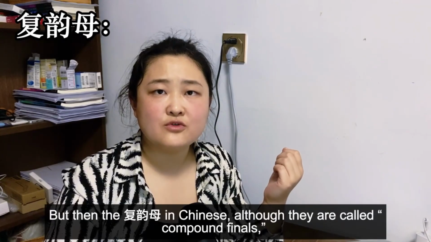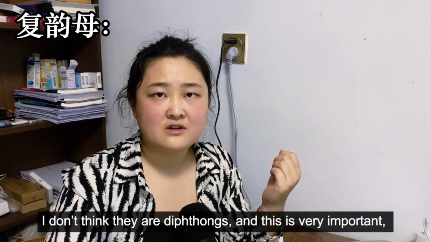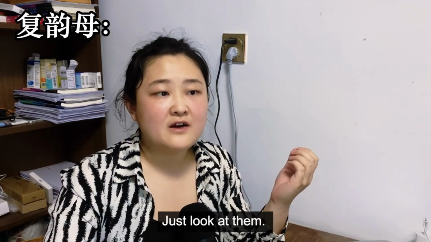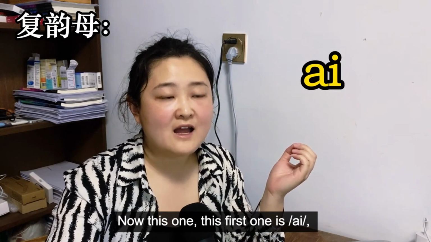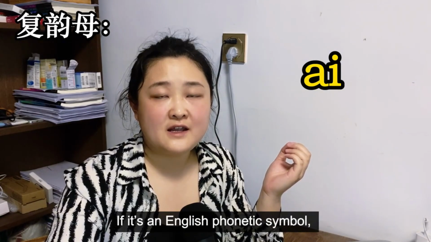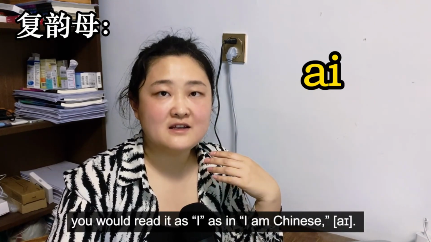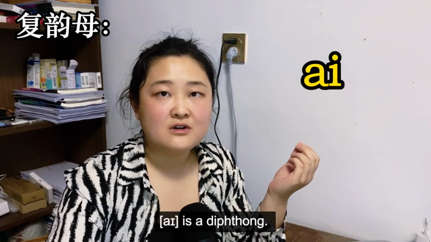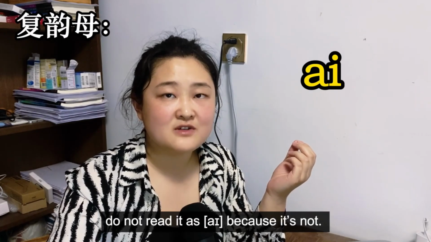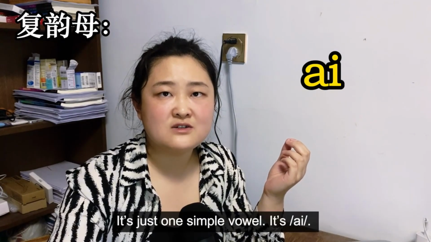But the 复韵母 in Chinese, although they are called compound finals, I don't think they are diphthongs. And this is very important, especially for people whose mother tongue is English. Just look at them. Now this first one is ai, represented by the letters A and I. If it's an English phonetic symbol, you would read it as I, as in I am Chinese. I is a diphthong. But in Mandarin, if you see this pinyin symbol, do not read it as I, because actually it doesn't move from one vowel to another. It's just one simple vowel.